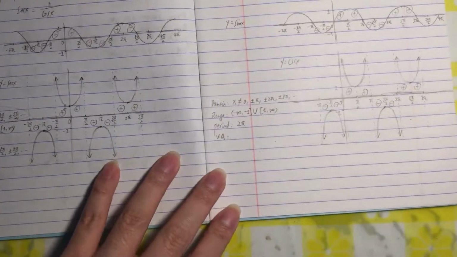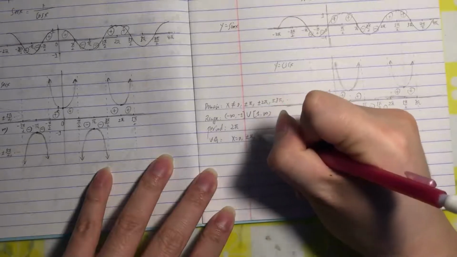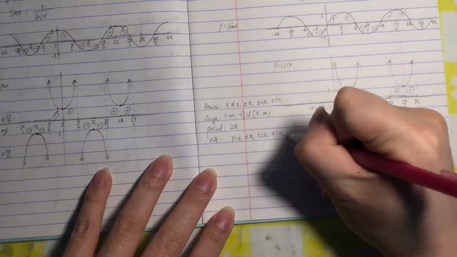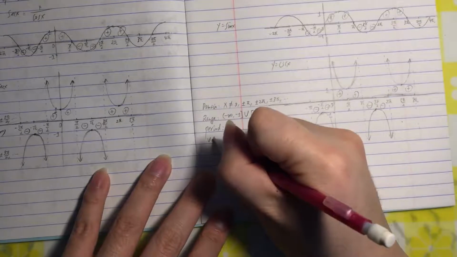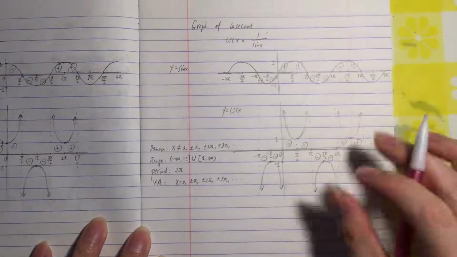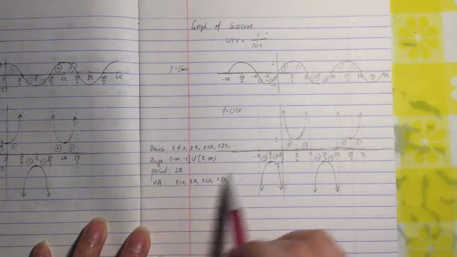And the vertical asymptotes here are x equal to 0, x equal to plus or minus pi, plus or minus 2 pi, plus or minus 3 pi, and so on. There are infinitely many vertical asymptotes. That's the graph of cosecant, and its domain, range, period, and vertical asymptotes.